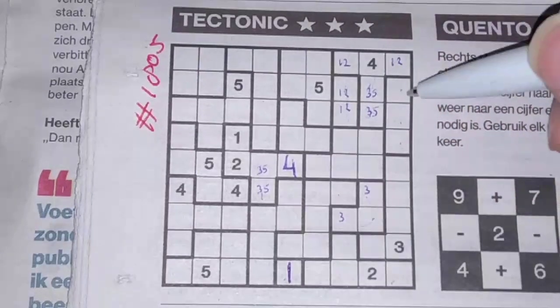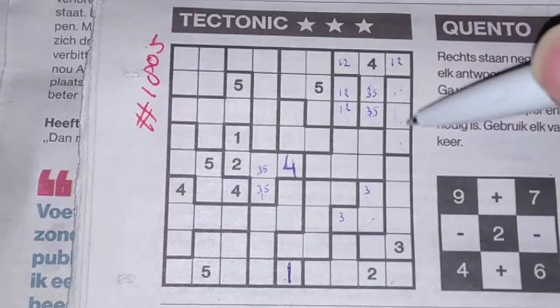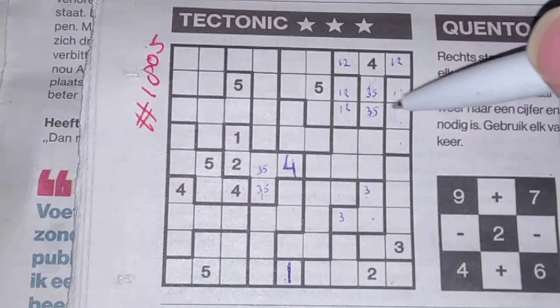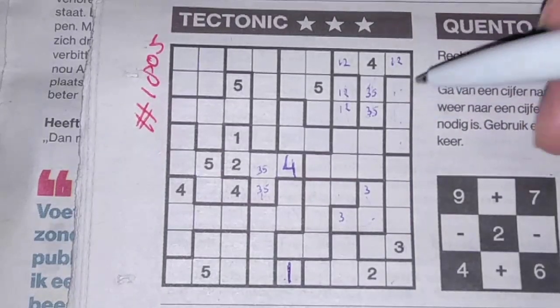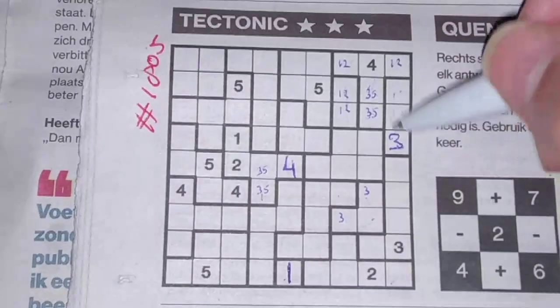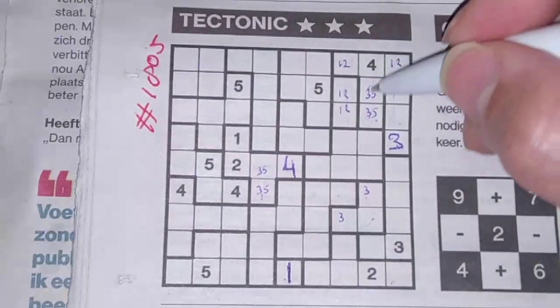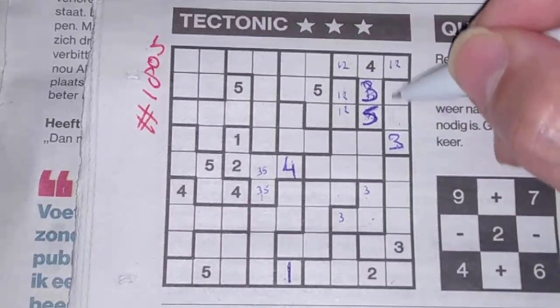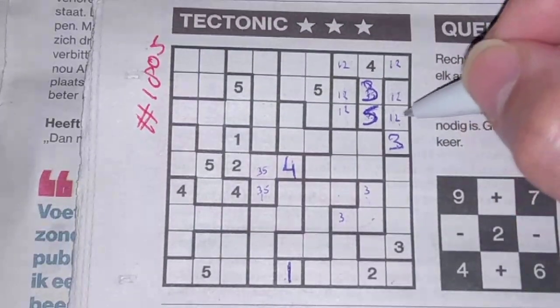That means that these 2 boxes cannot be a 3 in this triple box, because I need a 3 in one of those 2 boxes, so the 3 should be here. Now we have a 3 here, so this cannot be a 3 anymore. This should be a 3, and this should be a 5. The 1 and the 2 goes there.